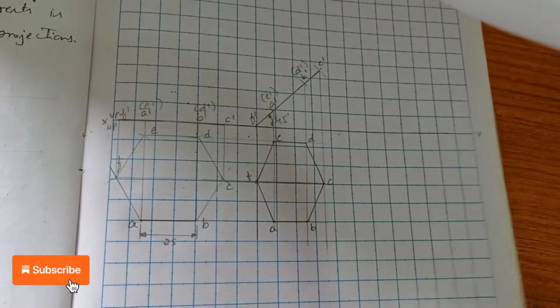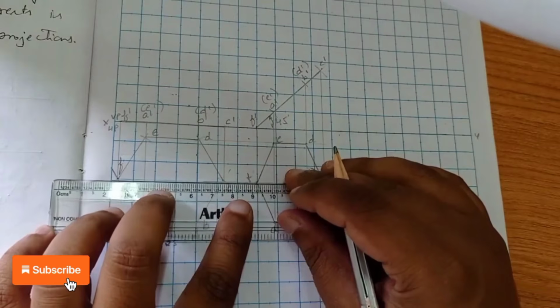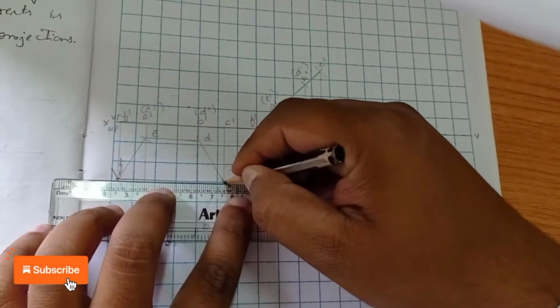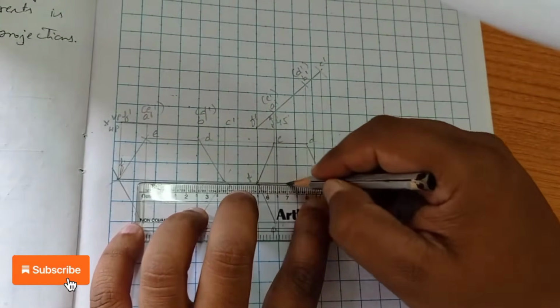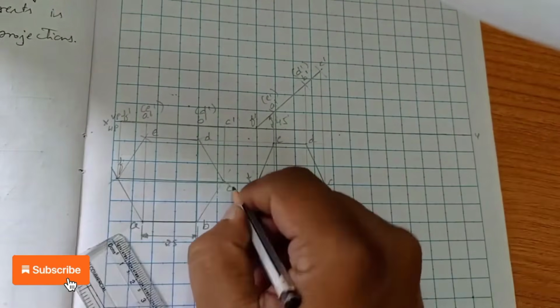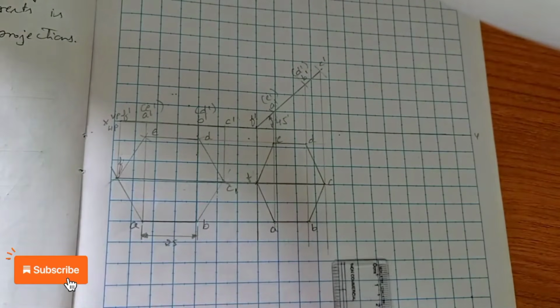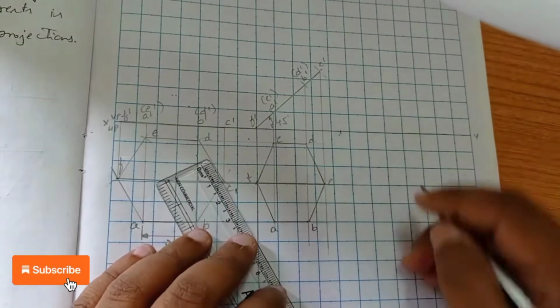Before that, we'll be drawing a diagonal here. This is the first diagonal and this is our second diagonal. I will write this FC1 and this FC. Now I'm drawing, and first I'll take a reference point here.